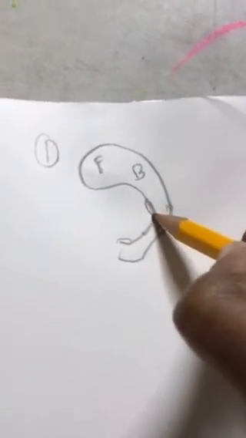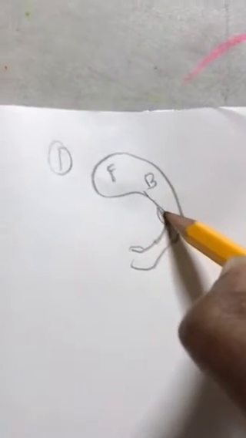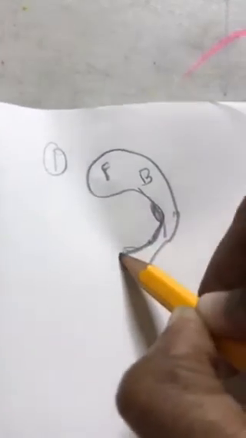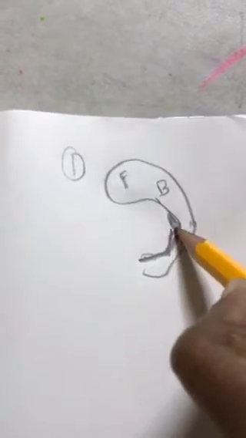Number 1, for the position of the uterus. You know this: this is the fundus, this is the body, this area is the cervix, and this area is the vagina. Can you see there is an angle difference between the body and the cervix? There is an angulation between the body and the cervix. From the cervix to the vagina, this is the angle.